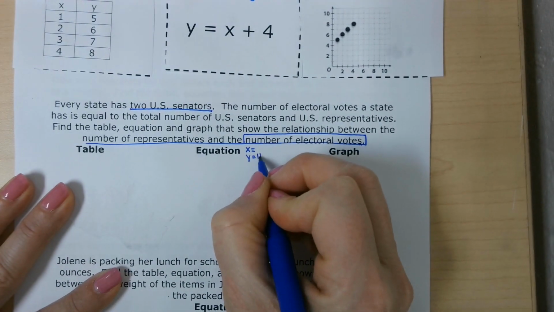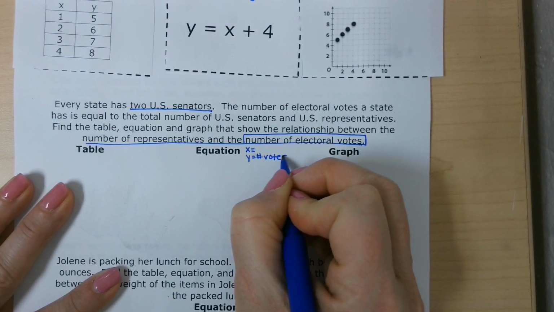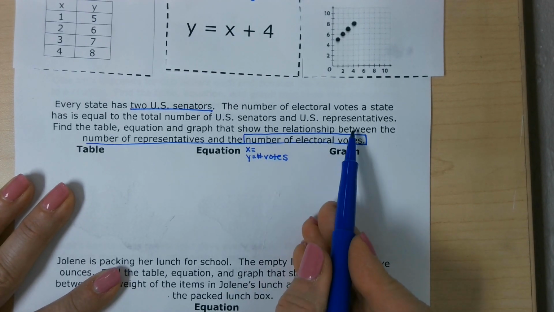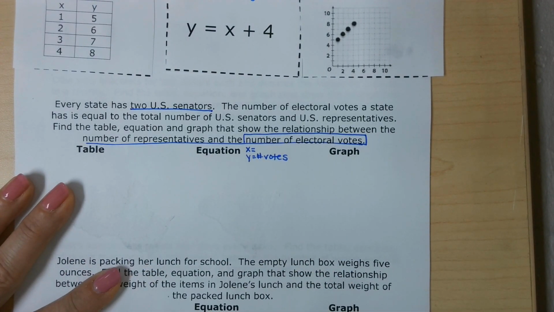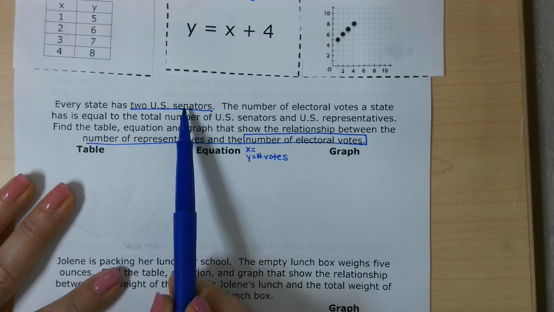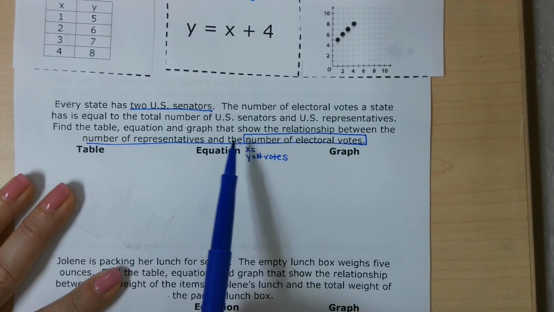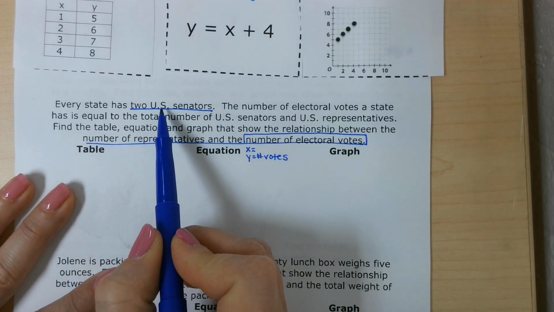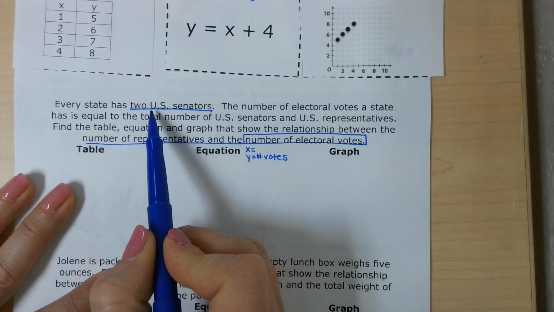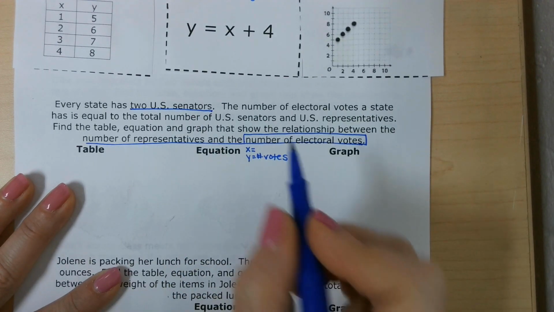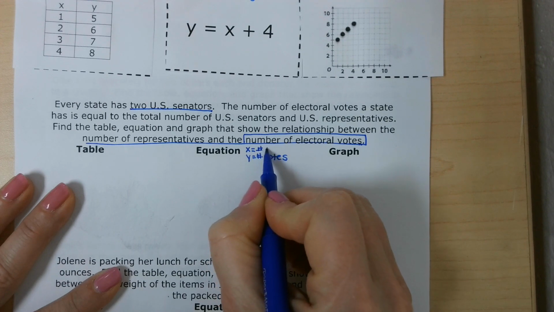Okay, so the number of votes that each state gets when you look at the relationship between the number of representatives. What we do know is that each state gets 2 senators. What we don't know is how many representatives they get. So we have a constant that is the same between every single state, and that's 2 senators. The thing that changes is the number of representatives. So that's going to be our input, the number of representatives.